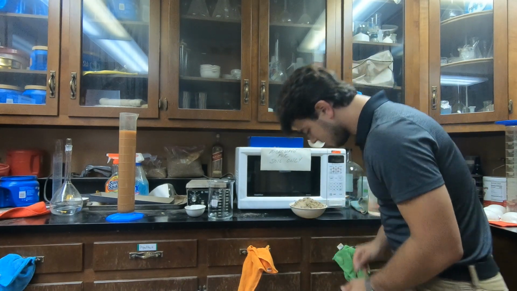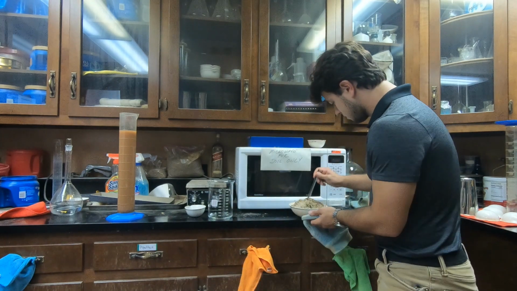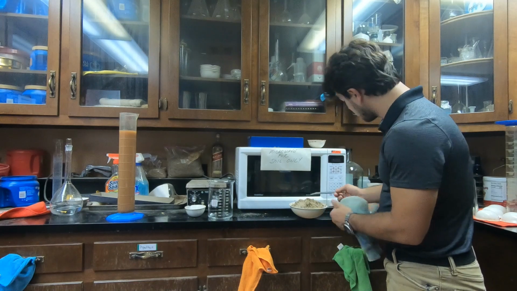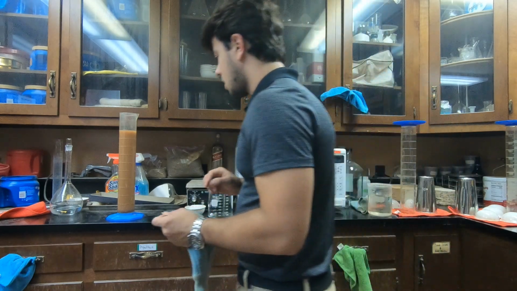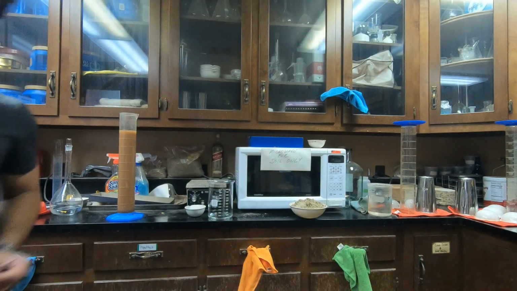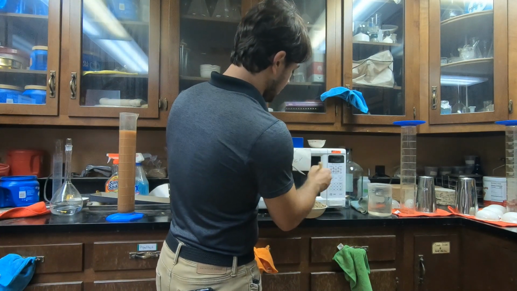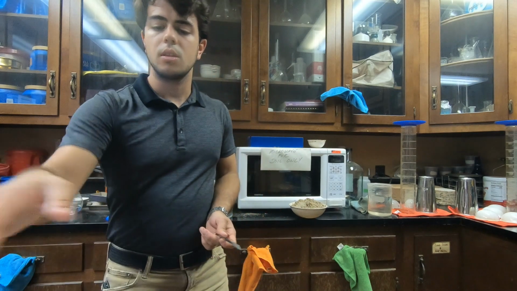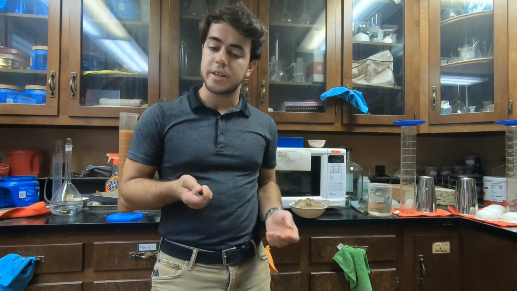Hopefully it's not too damp. Yeah, it's still a little damp. So this is what I'm going to do. I am going to wipe this off in here so I don't get sand everywhere. All right. It's actually getting close to the end of the workday.